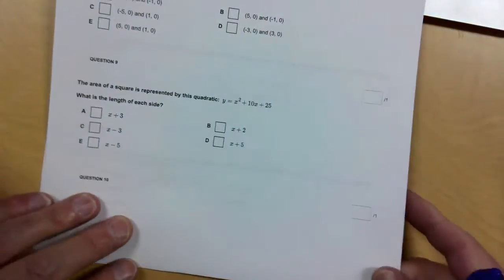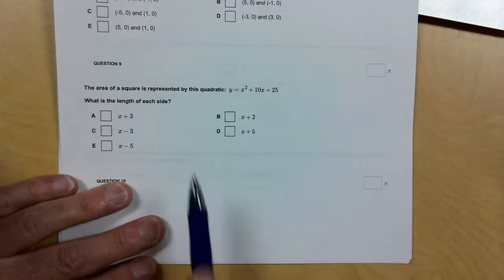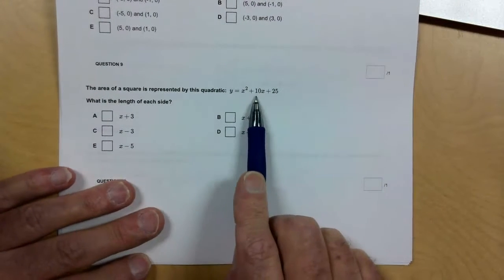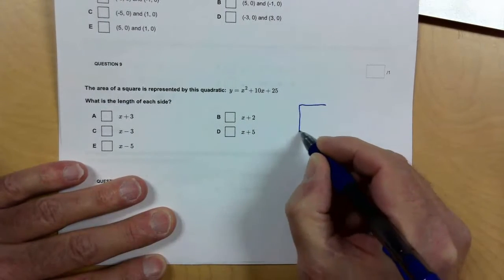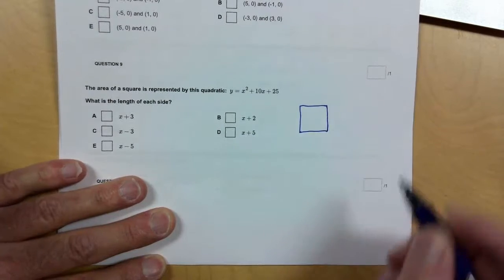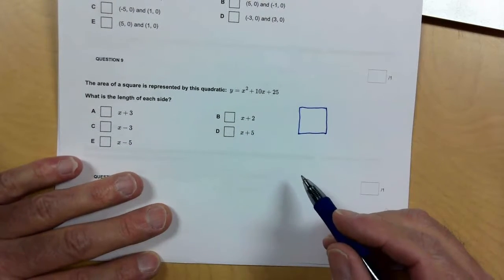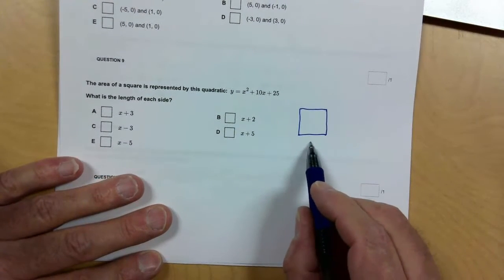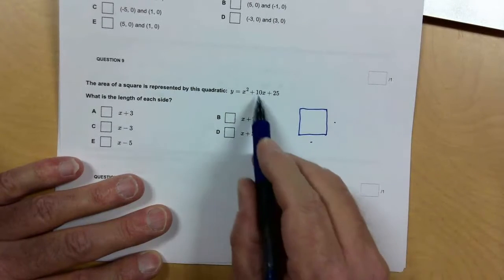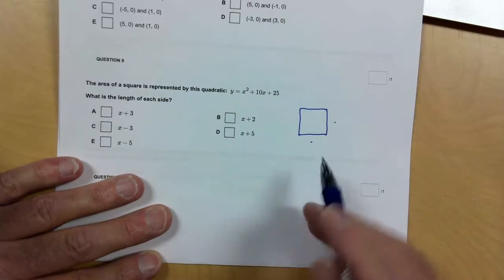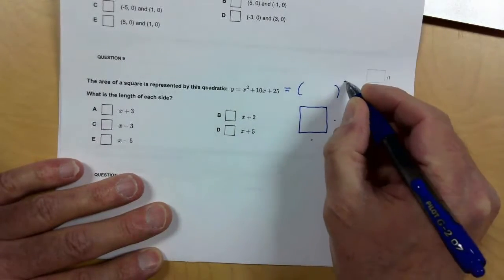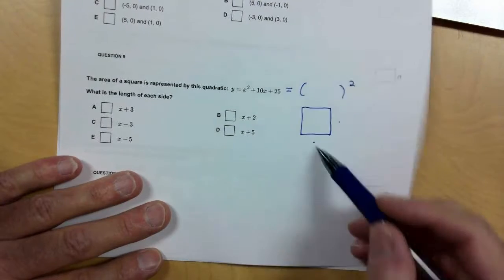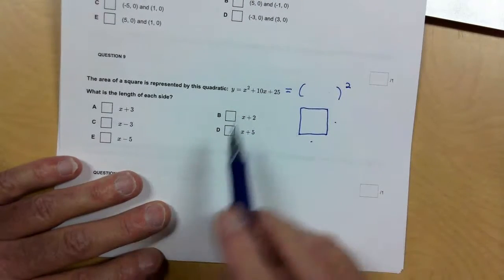Anyway, number 9 is right here. Number 9, it's a square. All right, this is a perfect square. So the sides are the same. The width times the height must equal this, and these are both the same. So somehow this has to equal something squared. Length times width gives you the area.